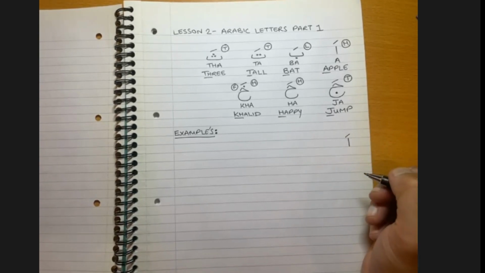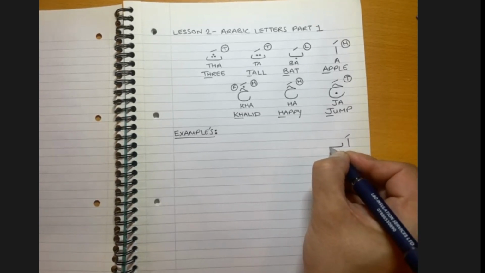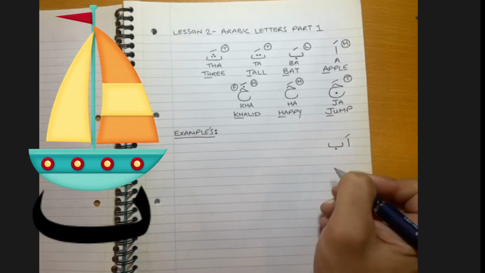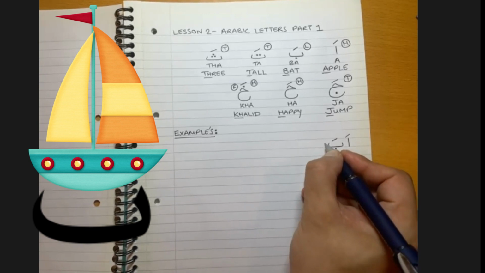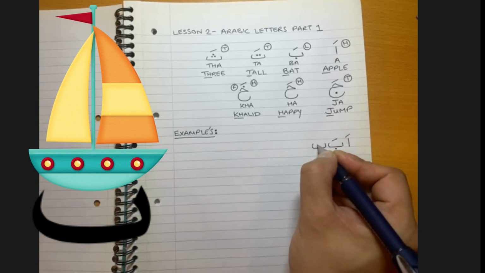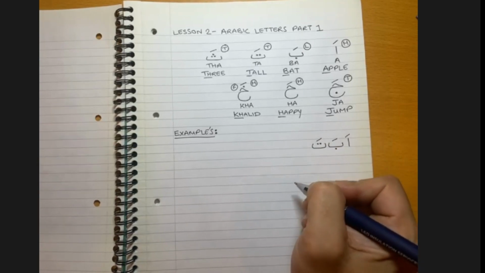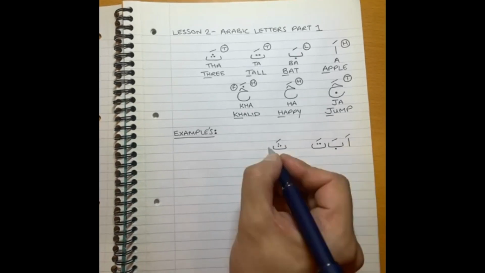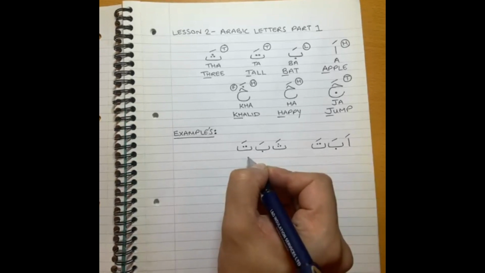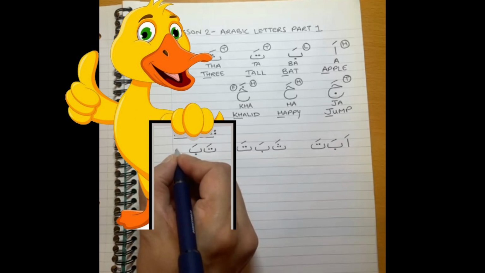Can you remember what letter this is? A. In the boat shape with one dot underneath. Ba. In the same boat shape, but this time two dots. Ta. Abata. Thabata.